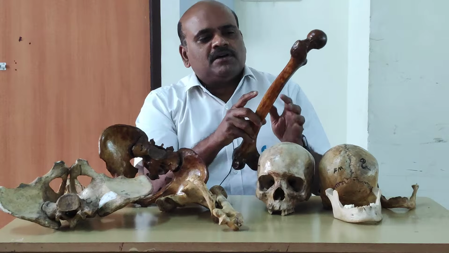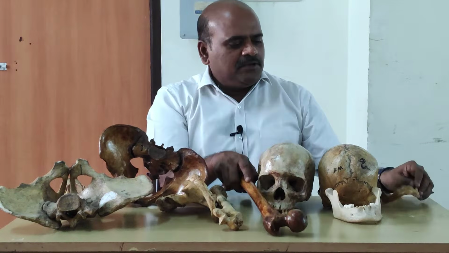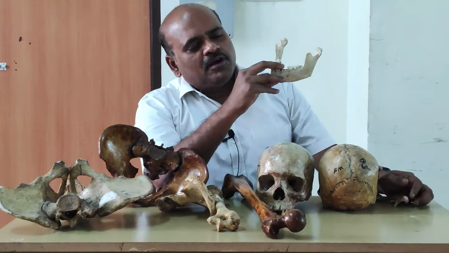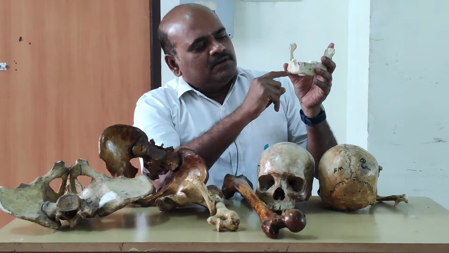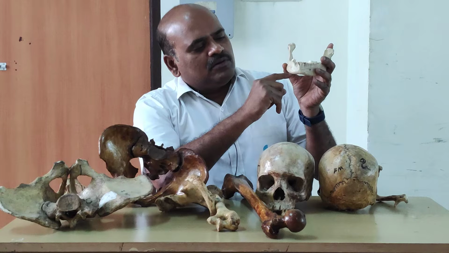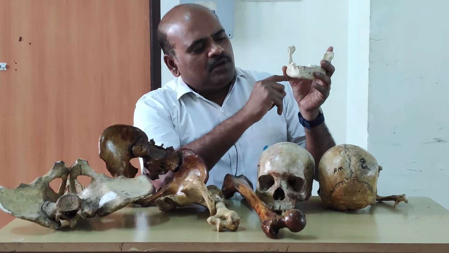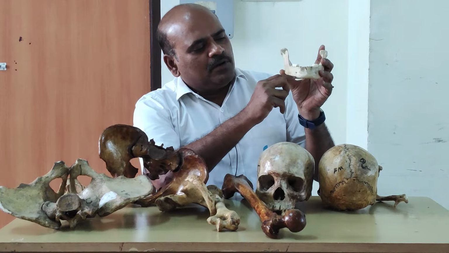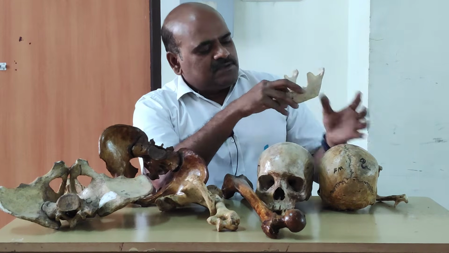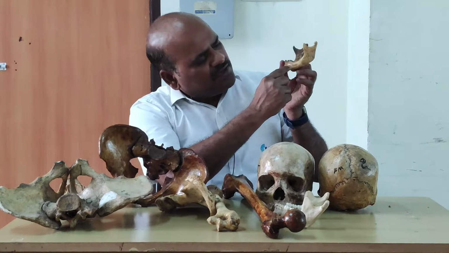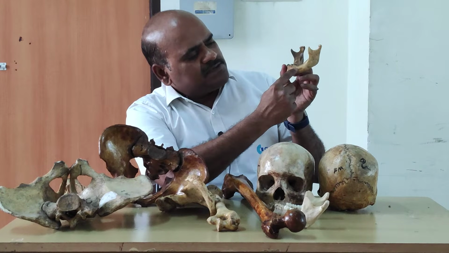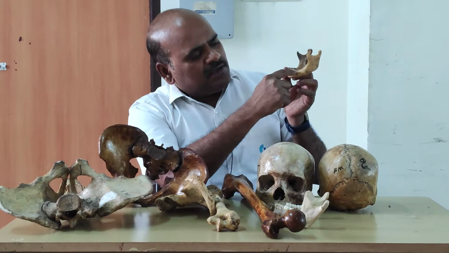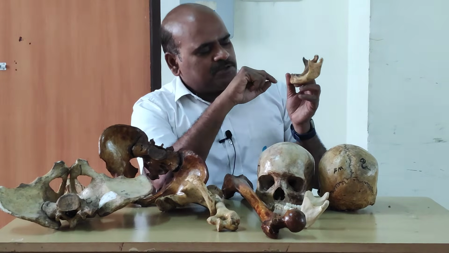Then age assessment as far as the mandible is concerned, based on mental foramen position. In infancy, it is positioned lower, closer to the lower border of the body, whereas in the adult, it is positioned midway between upper and lower border, like this. Whereas in old age, it is positioned higher. The mental foramen in this mandible is positioned higher because of the regression of the alveolar margin. It is located closer to the alveolar margin.